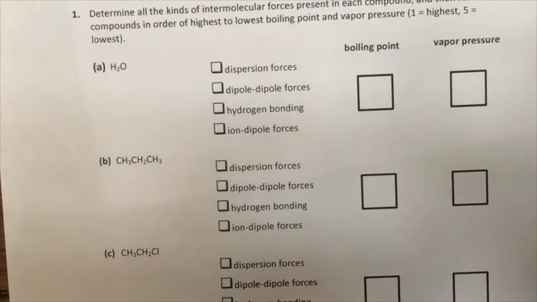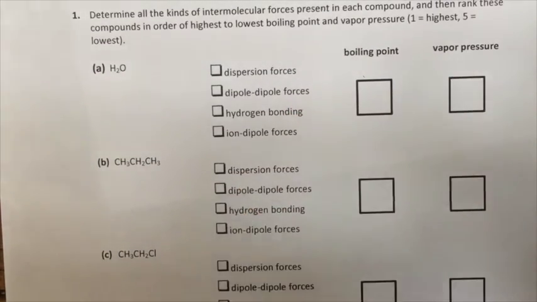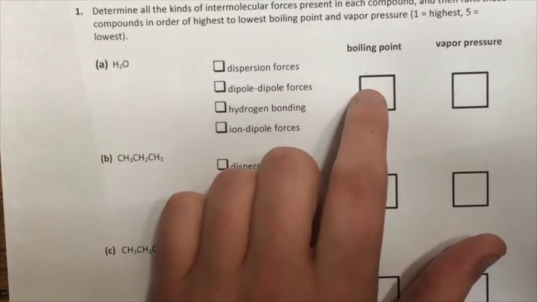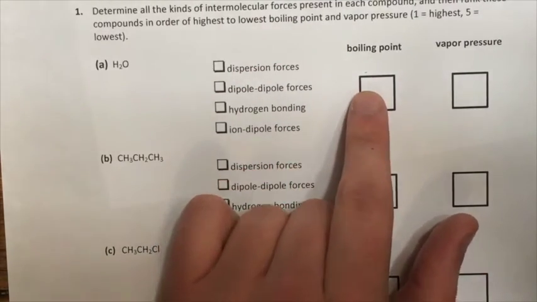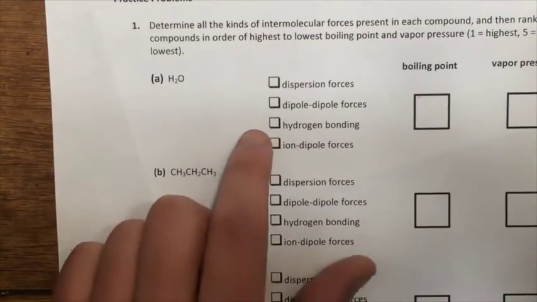Now the next question. This is asking you to determine all the kinds of intermolecular forces present in each compound and rank them from highest to lowest boiling point and vapor pressure. As I explained, vapor pressure has the opposite trend with increasing intermolecular forces than everything else you learned. Boiling point will increase with increasing intermolecular forces. So before we do that, let's determine the intermolecular forces in each molecule.